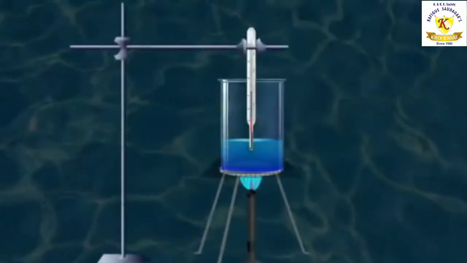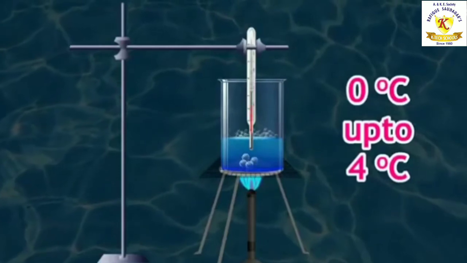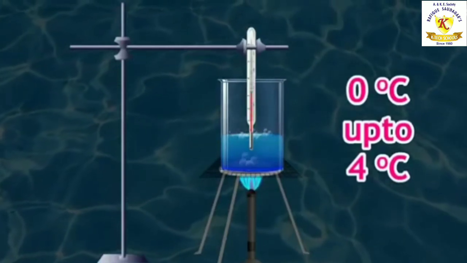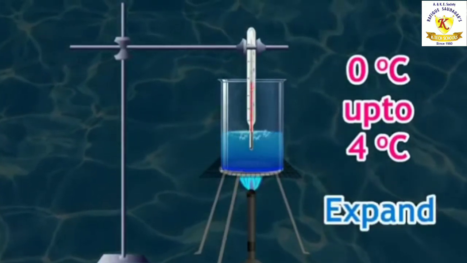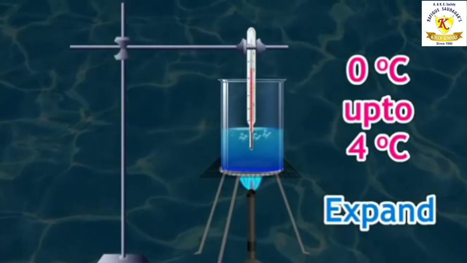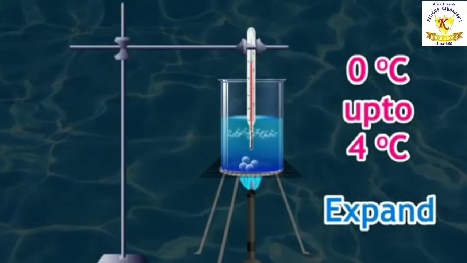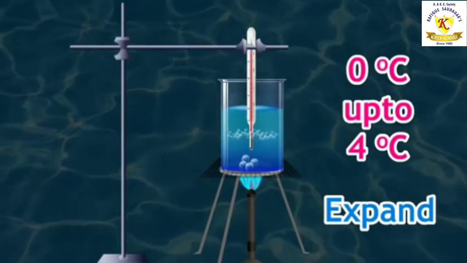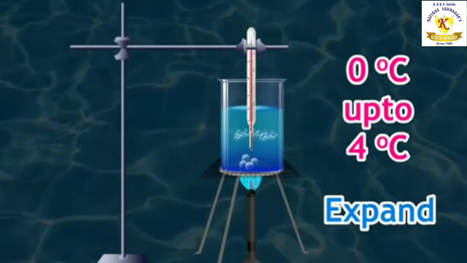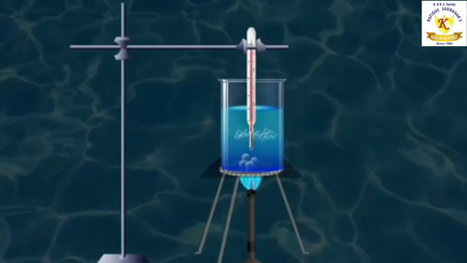If we heat water from 0 degrees Celsius up to 4 degrees Celsius, it contracts instead of expanding. At 4 degrees Celsius, its volume is minimum due to contraction. If the water is heated further, it expands and its volume increases.